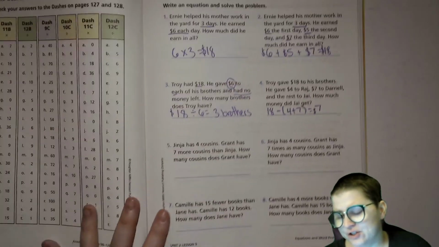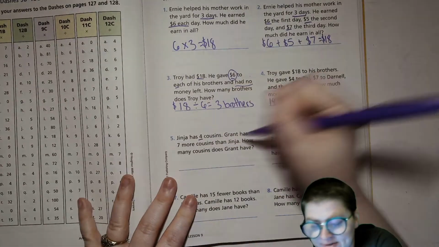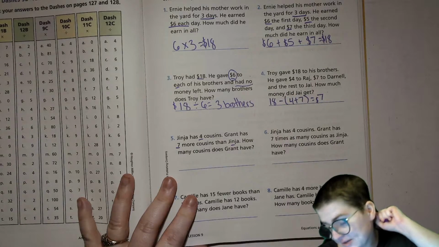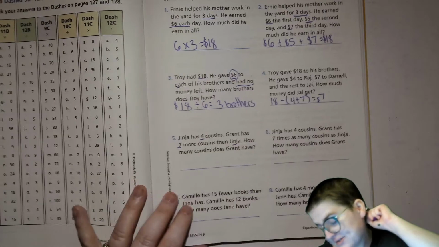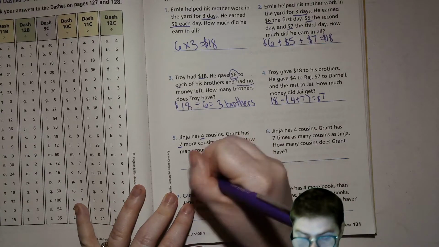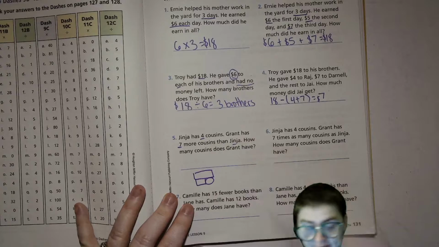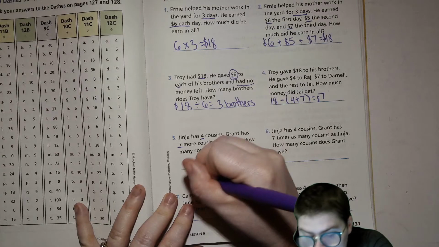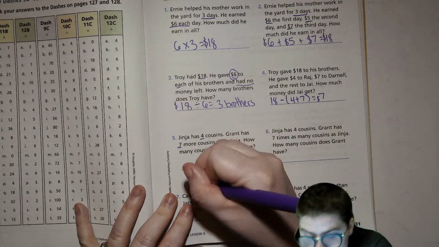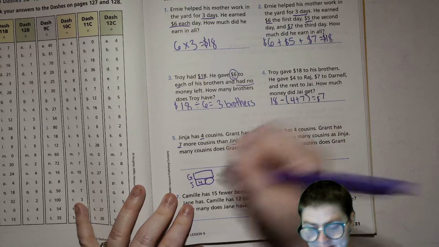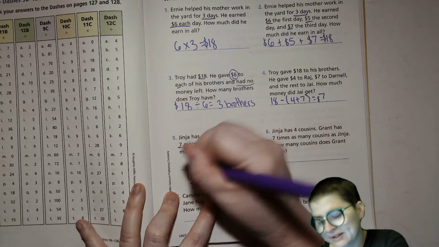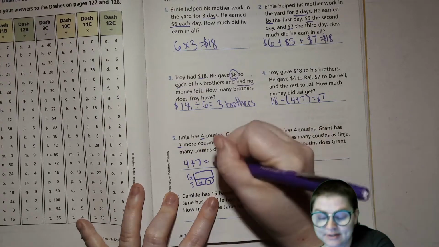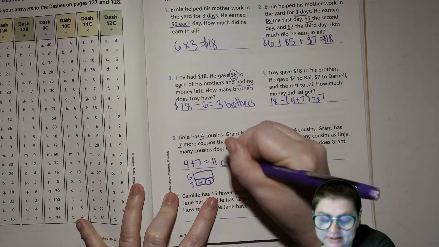Okay, number 5. Ginger has 4 cousins. Grant has 7 more cousins than Ginger. How many cousins does Grant have? So this, if you remember, we would do comparison bars. We did those a lot in 2nd grade. So we know that Grant has more. He gets the big bar. Ginger has 4, and the difference between the two is 7. So we're going to do a 4 plus 7 here. What is 4 plus 7? 11, right? 11 cousins.